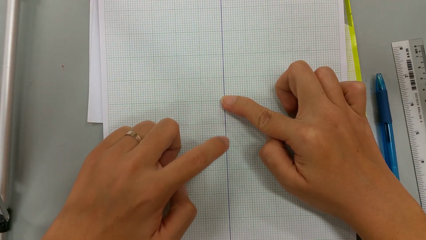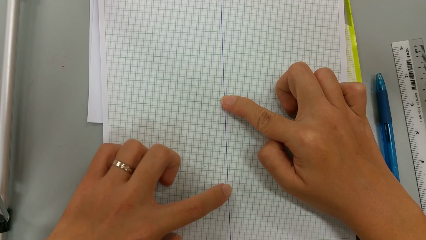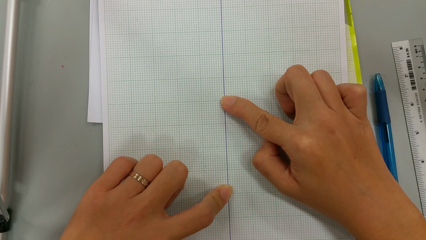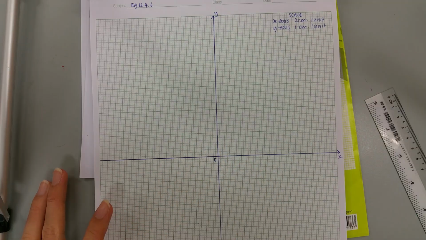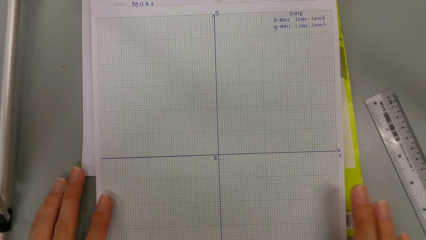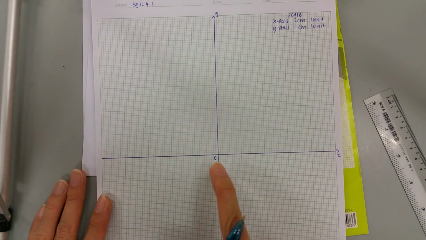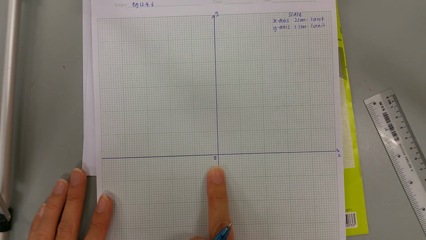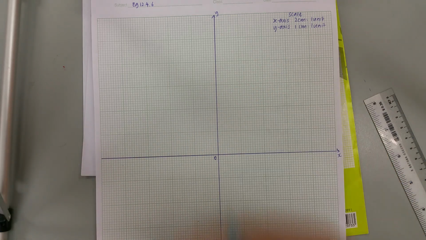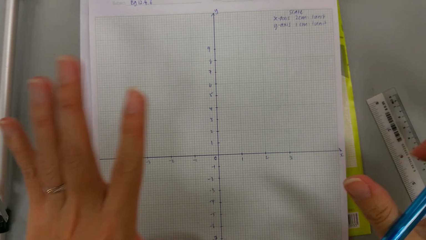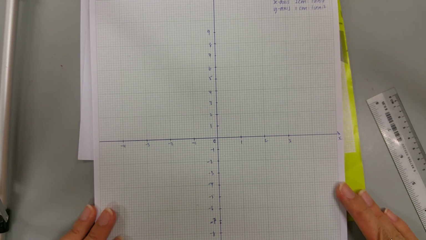So 1, 2, 3, 4, 5, 6, 7, 8. Actually, it works very well. So I can also put my x-axis here. So the x-axis is drawn now. Make sure you label your x-axis and y-axis and then your origin point, which is 0. Next step, of course, mark all the values on the x and y axis. And here you go, all the values are marked on the x and y axis.